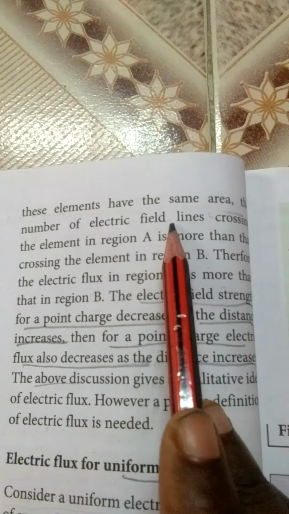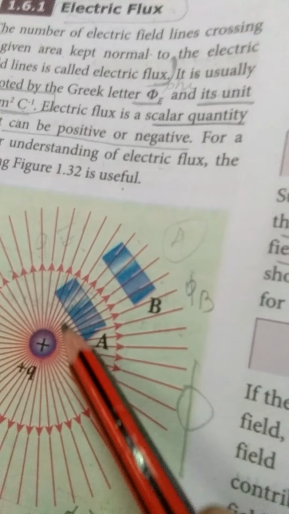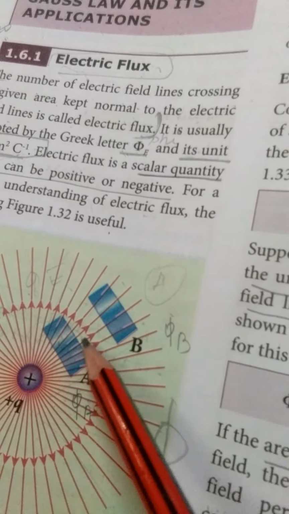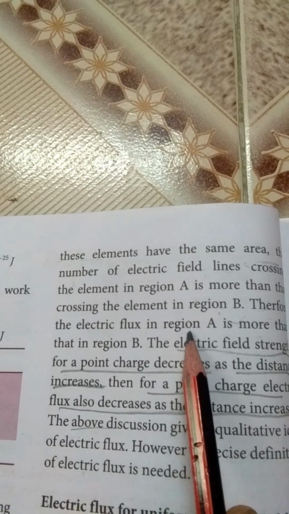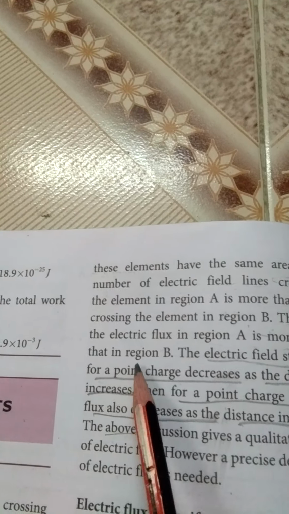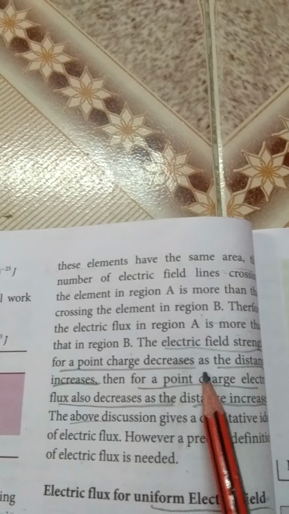The number of electric field lines crossing the element in region A is more than in region B. Therefore, the electric flux in region A is more than in region B. The electric field strength of a point charge decreases as the distance increases.